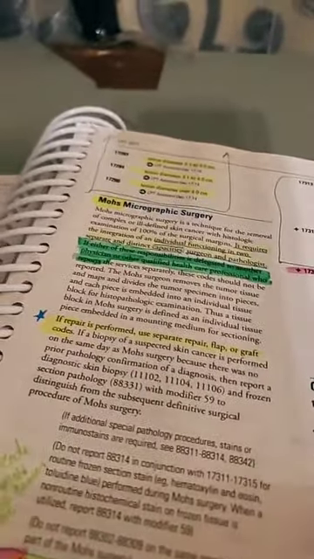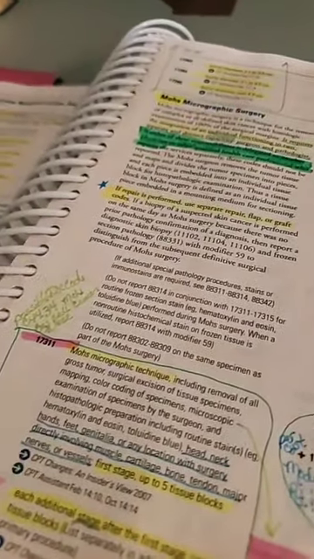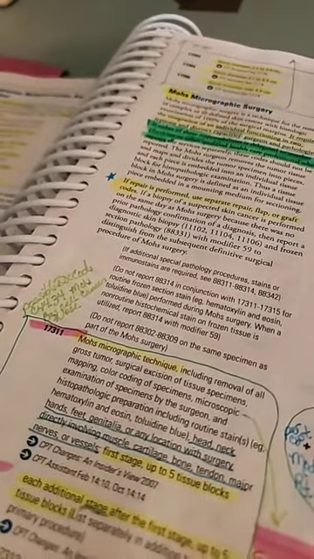On my website, Medical Coding by Jen, is where I have the two things that say how to write up your books. So let me show that again.